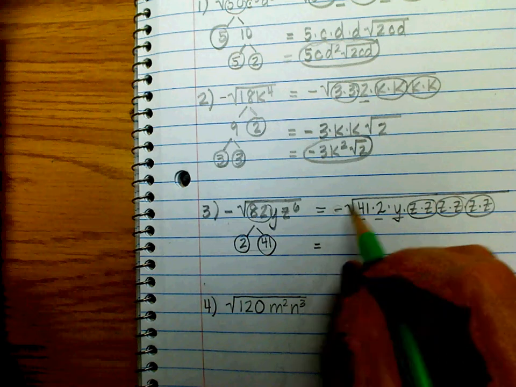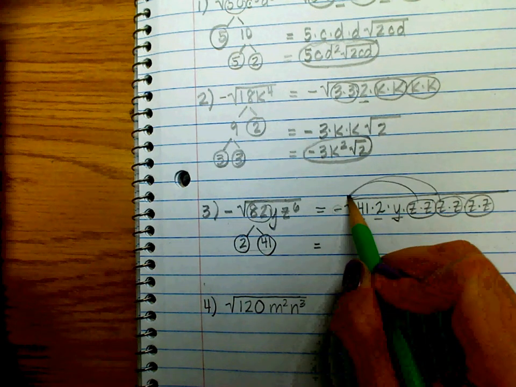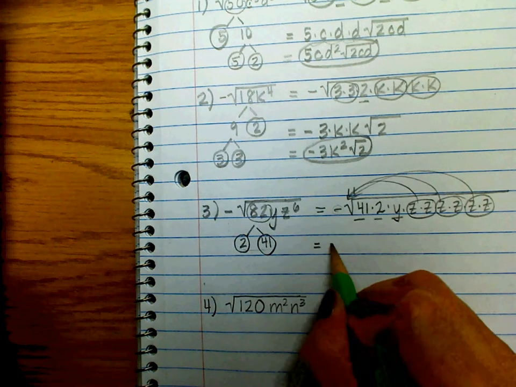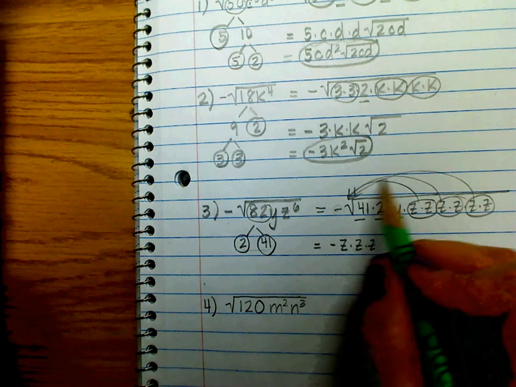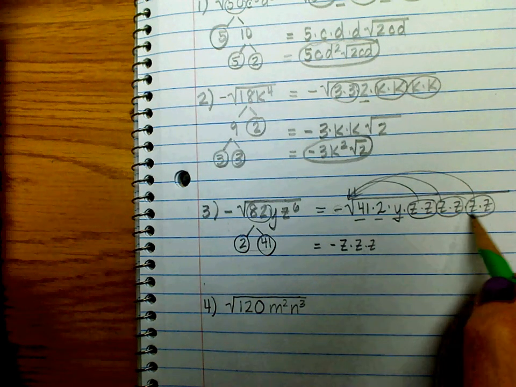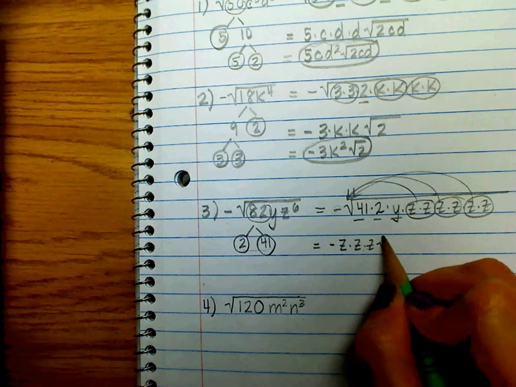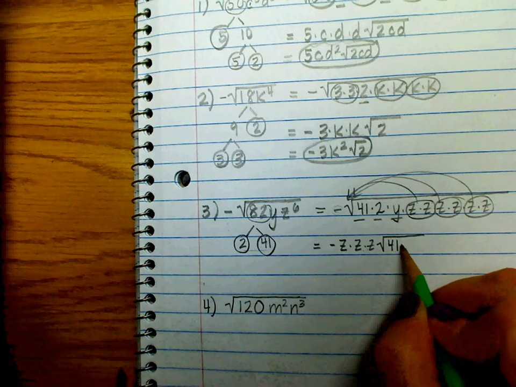This comes out as 1, this comes out as 1. So I get negative z times z times z, because for every pair, 1 comes out, every pair, 1 comes out, every pair, 1 comes out. And then you get 41 times 2 times y left inside.